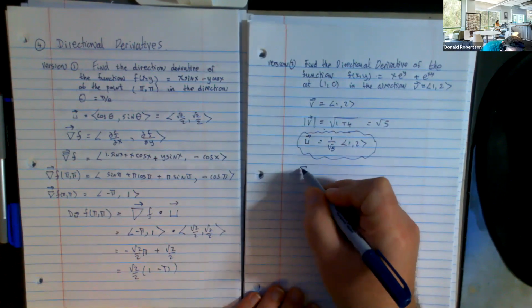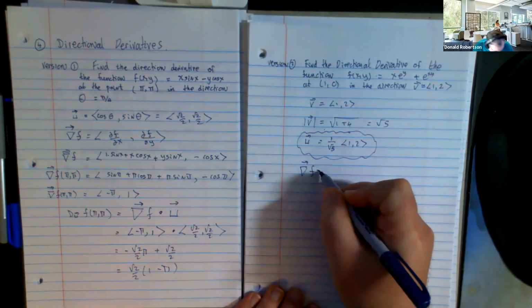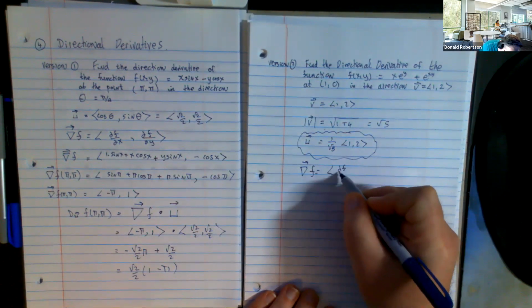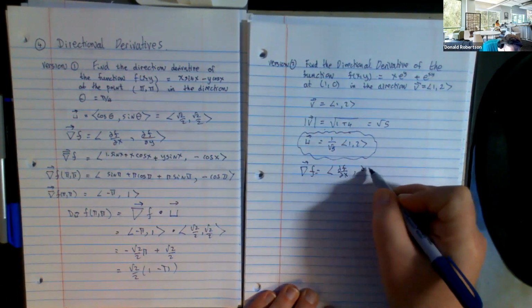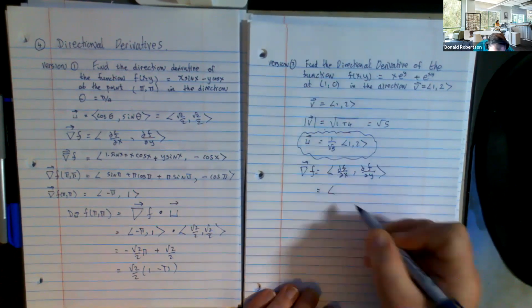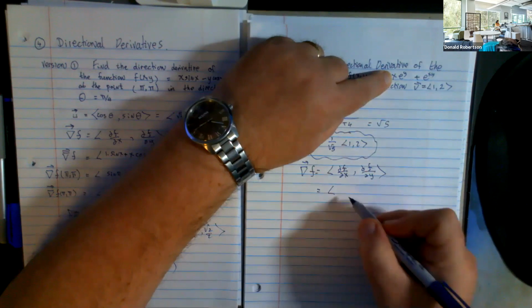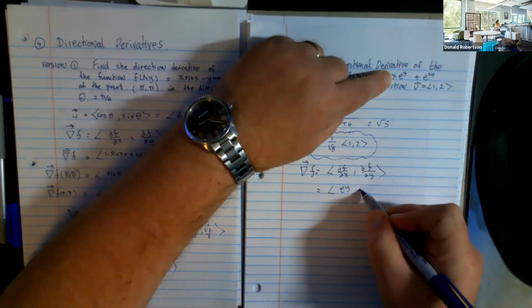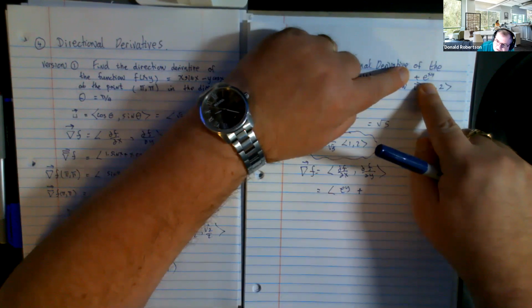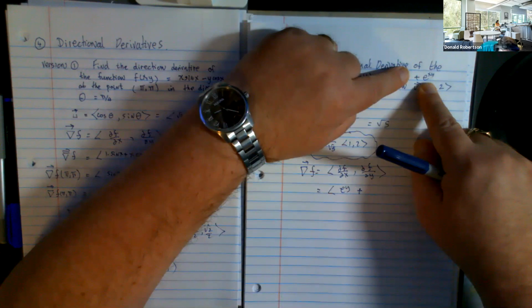Now, if I find the partial derivative with respect to x and the partial derivative with respect to y, I will get, for this fella, e to the y. And what do you get when you do a partial derivative of e to the xy with respect to x?